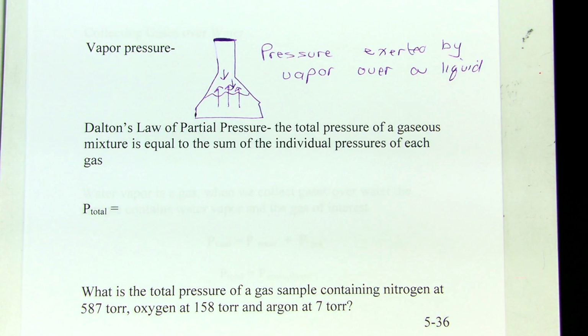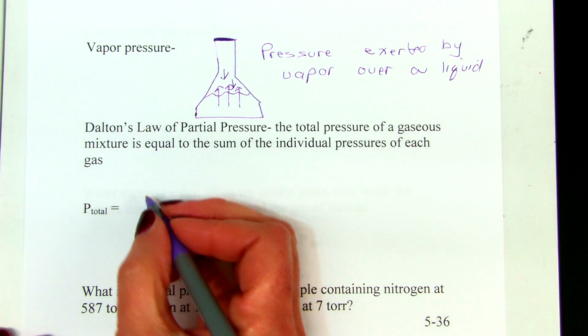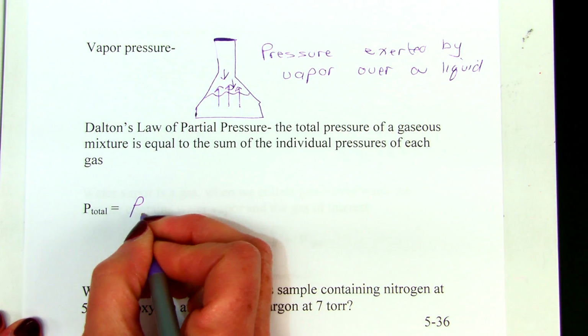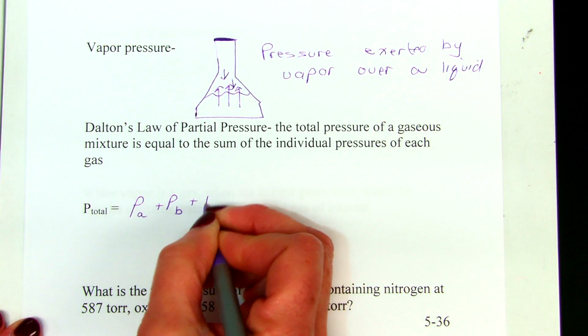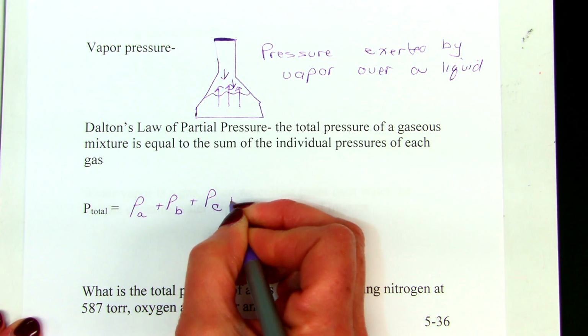So, when we talk about Dalton's law of partial pressure, it says for us in words that the total pressure of a mixture of gases is equal to the sum of the pressures that each gas would have by itself. So mathematically we can say that the total pressure is equal to the pressure of gas A plus the pressure of gas B plus the pressure of gas C, and so on.